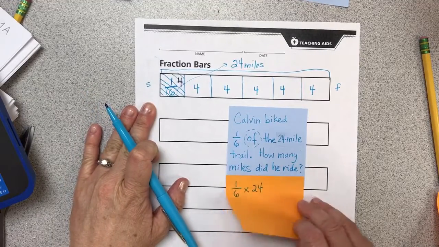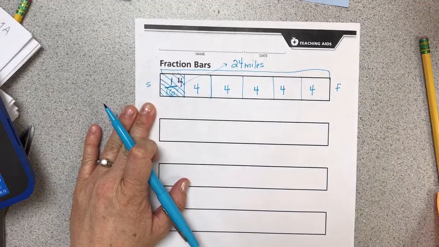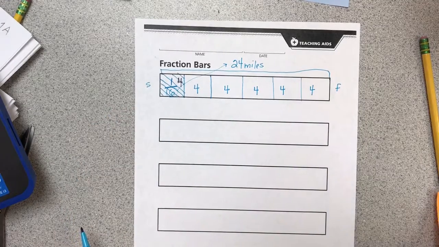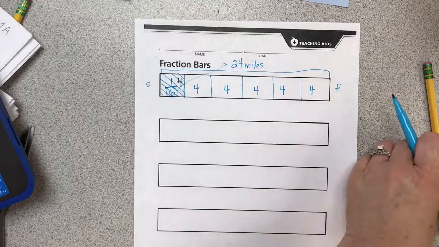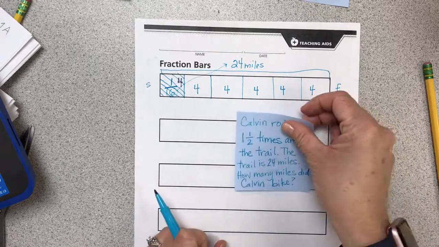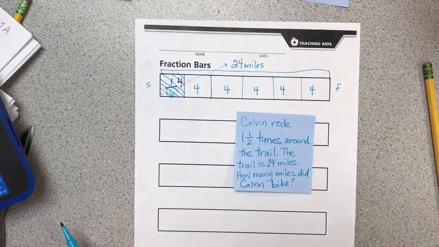Now let's go to our next lesson, which is multiplying a mixed number by a whole number. Let's try a little bit of an easier one first. Calvin, same guy, rode 1.5 times around the trail. The trail is 24 miles. How many miles did Calvin bike?